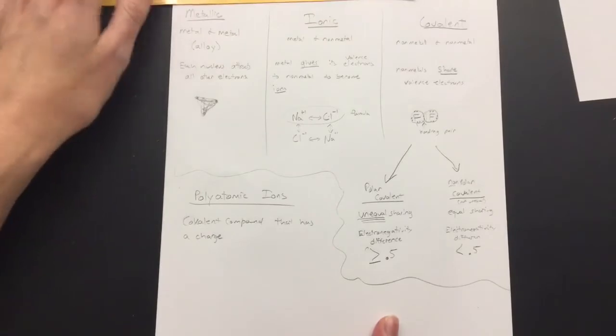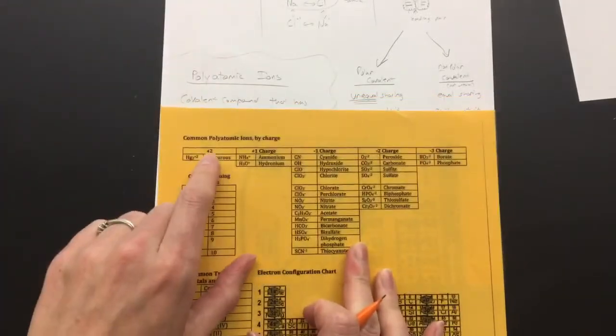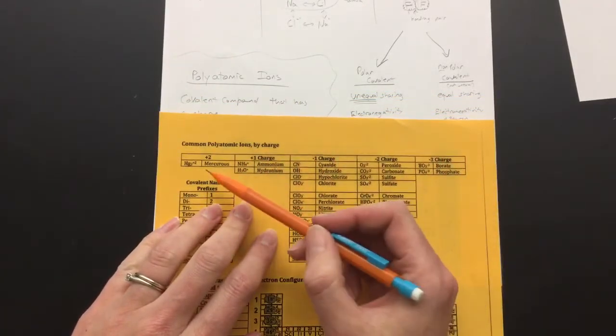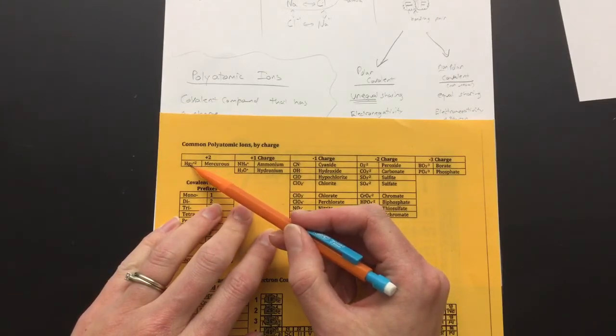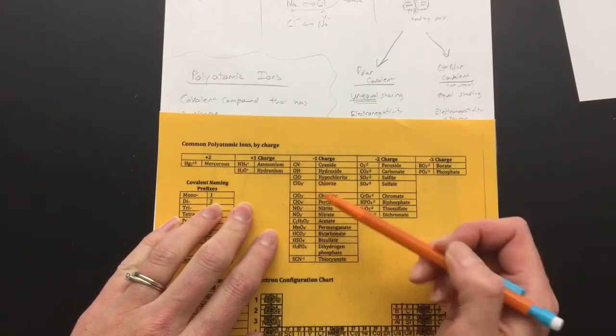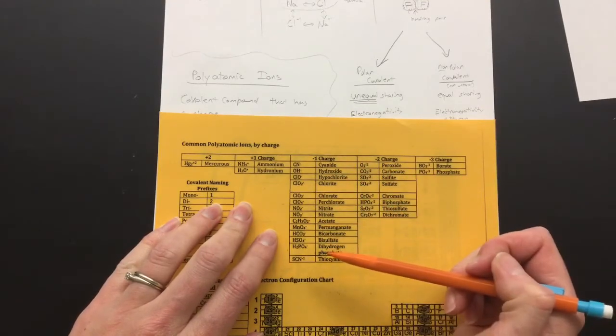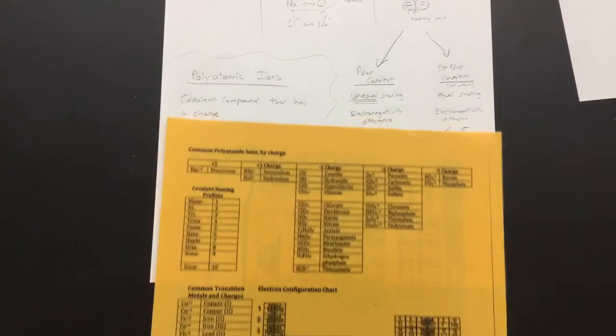Now, the nice thing for you guys is you don't have to be able to come up with these on your own. There is this lovely list on the back of your periodic table. See, common polyatomic ions by charge. And you'll have access to this on all of your quizzes and homework and tests and whatnot. And it has the formulas and the charge on each of these guys. So you just have to be able to find their name and know when you're looking at a polyatomic ion.